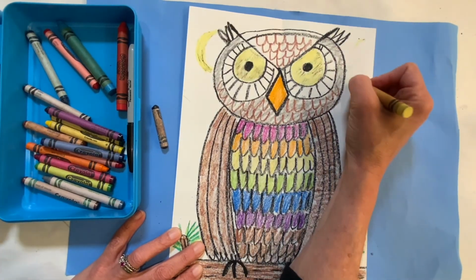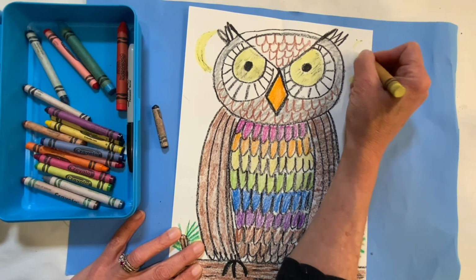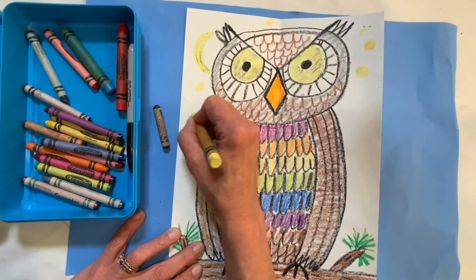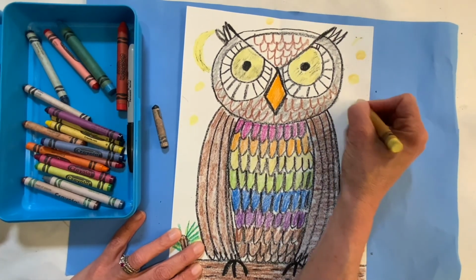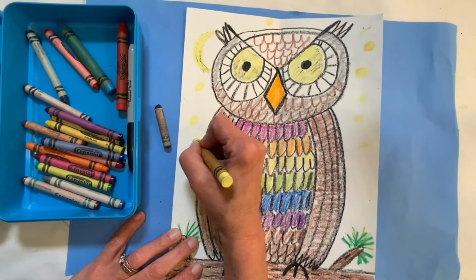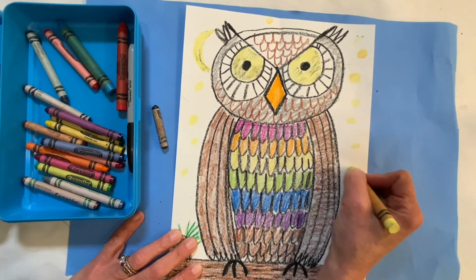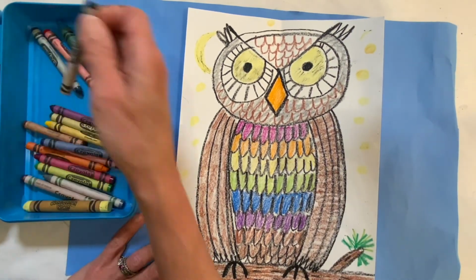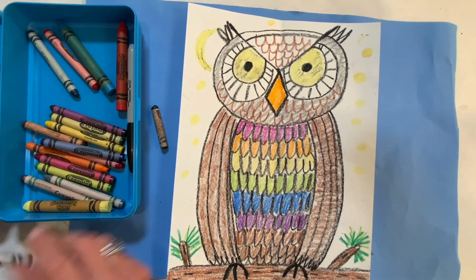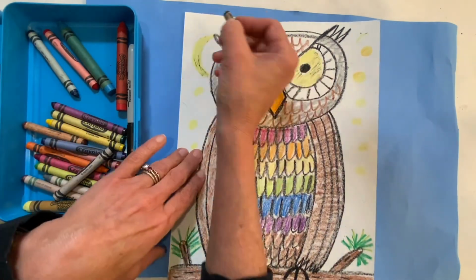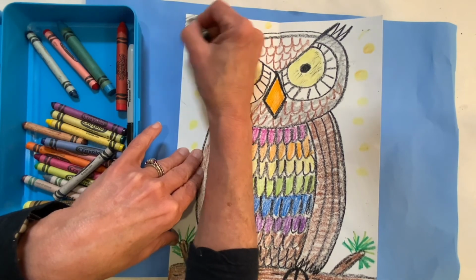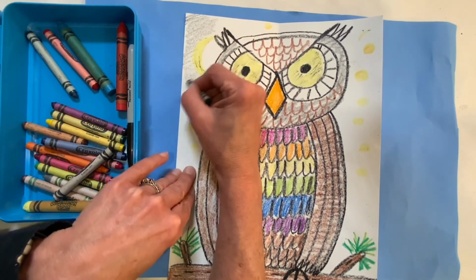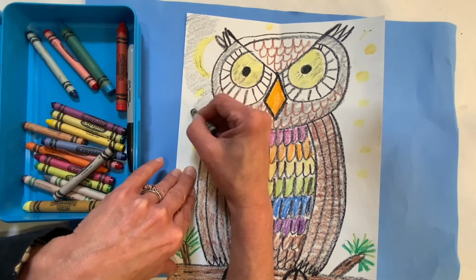And what else should we put in the night? How about some stars? Just making little yellow circles. Now, if you wanted your drawing to be realistic, you could shade black. Do you know what shading means? That means coloring very lightly to show the night sky. I'm not pressing hard. Have you ever tried shading? But if you want your sky to be realistic, you can do black.